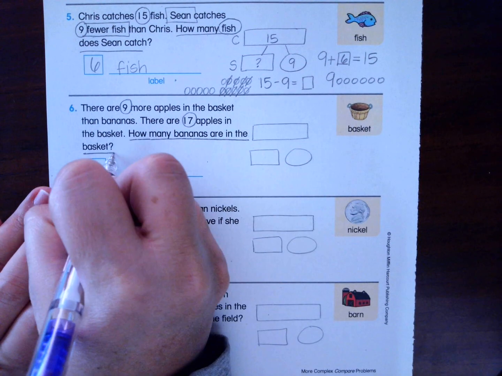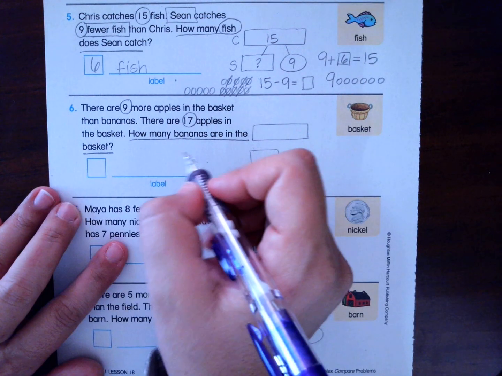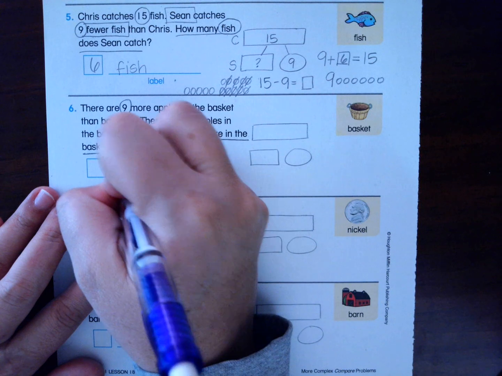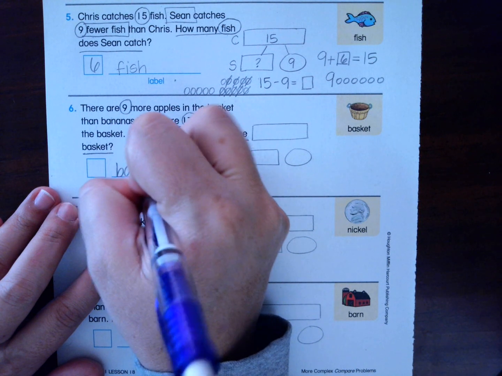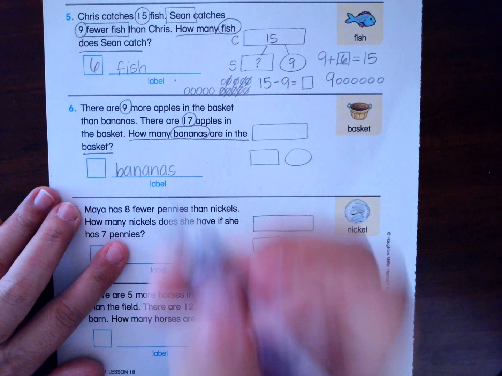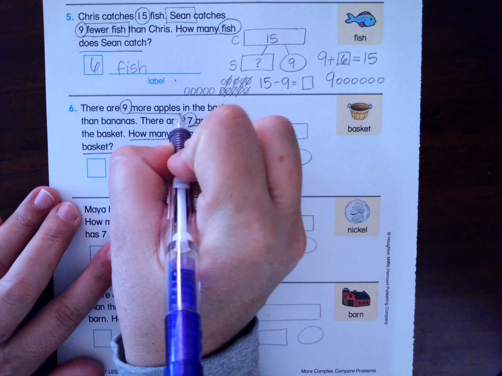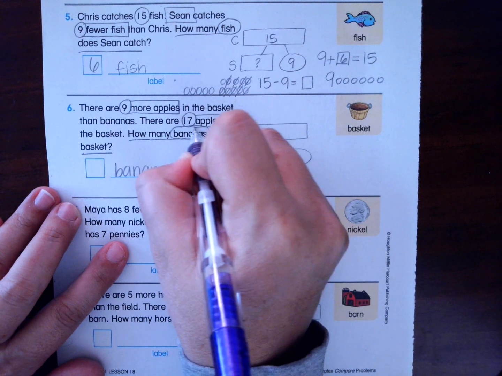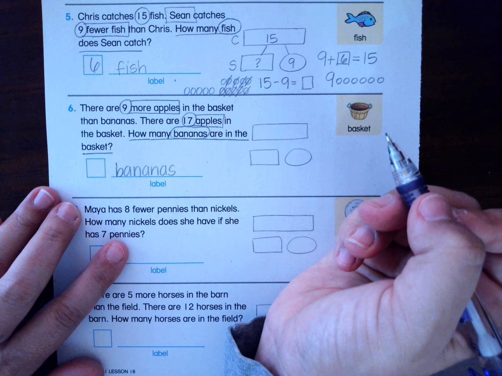Underline my question. Here is my label of bananas. I'm going to box any clue word. So I see more apples right there and 17 apples right there.